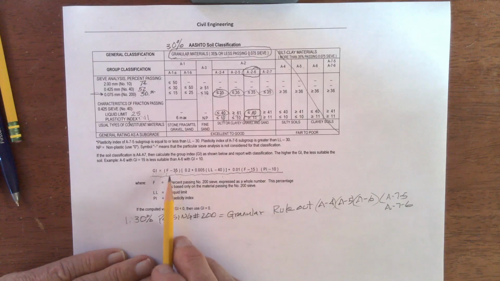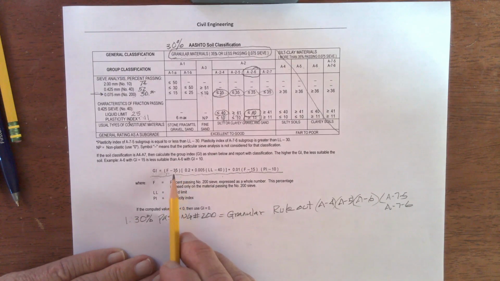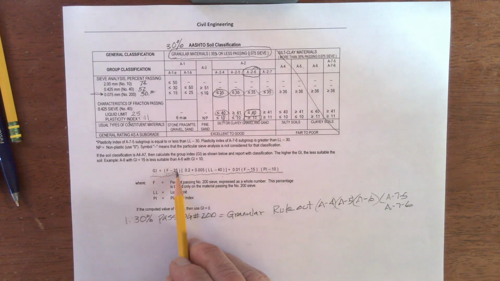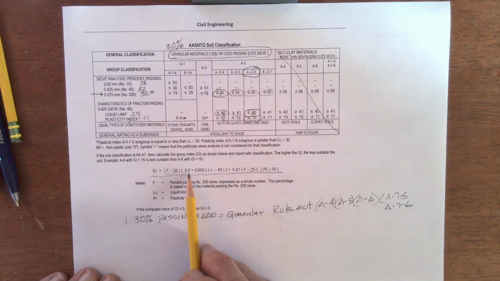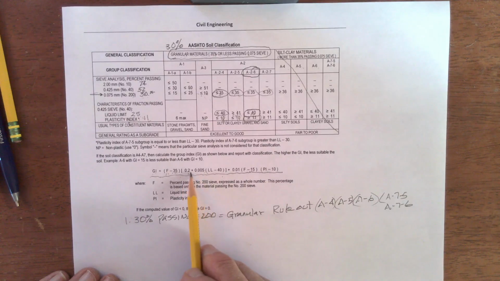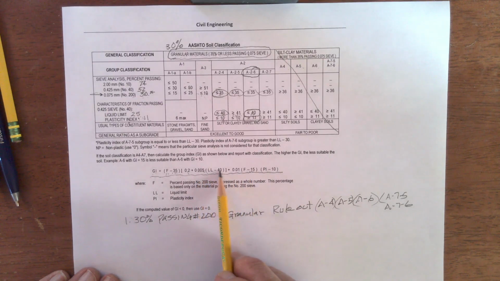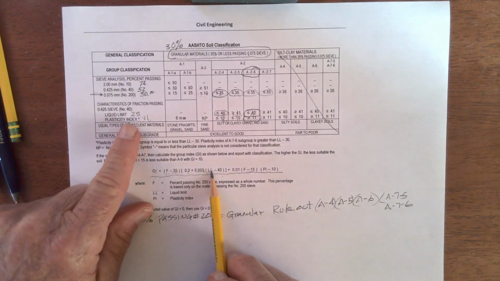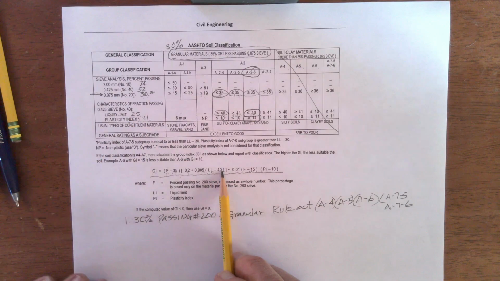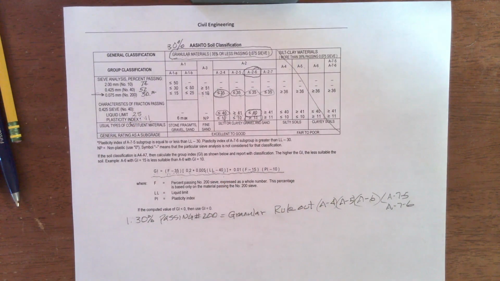So then you would drop down, and you would have a minus number, because it's 30 minus 35. Then you would move over here, do this calculation, and remember, in this one you tend to want to multiply too quick, so be sure you add the 0.2 to the 0.005 first. Then liquid limit minus 40, so liquid limit up here is 25 minus 40. That would be another minus number, and we've done the group index.